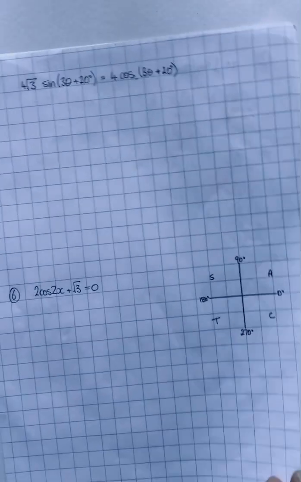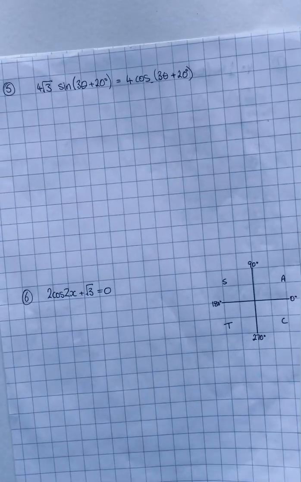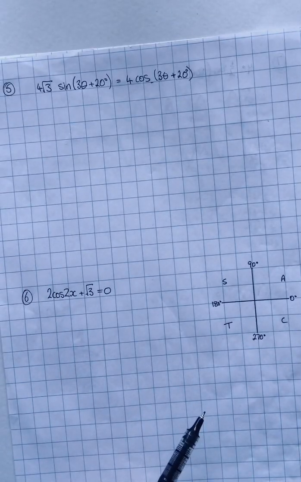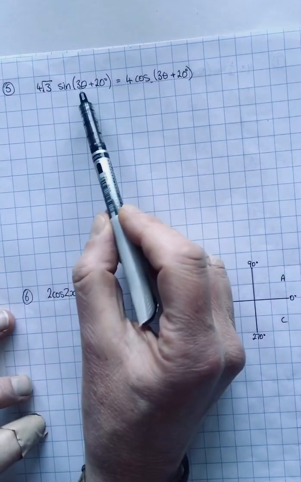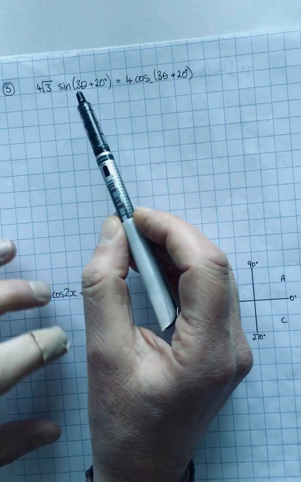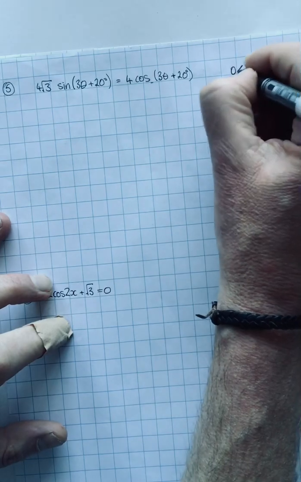Alright, question 5. We need to find these values. We need to solve for the values of theta that are between 0 and 180.